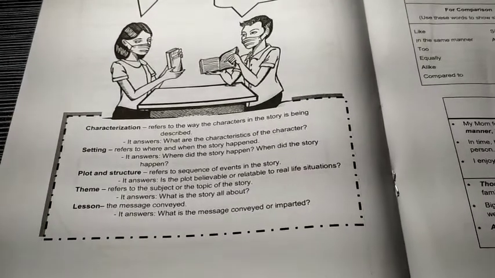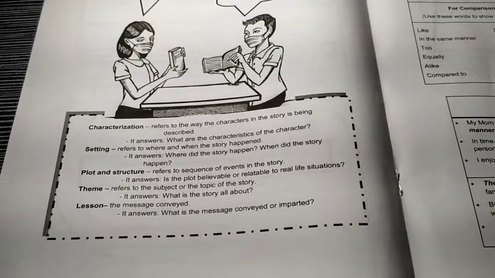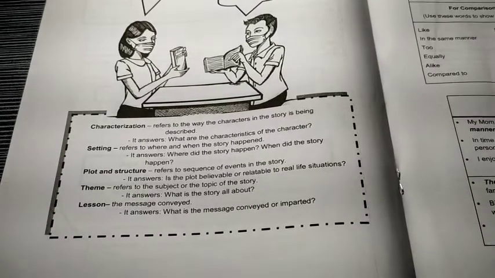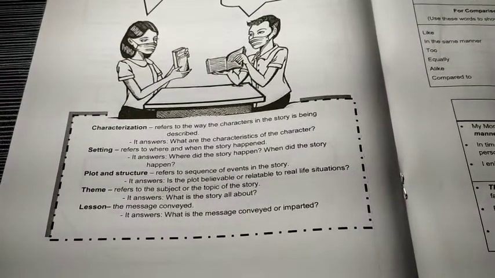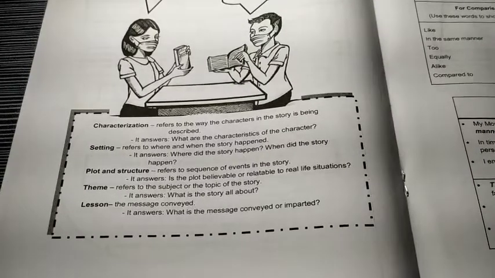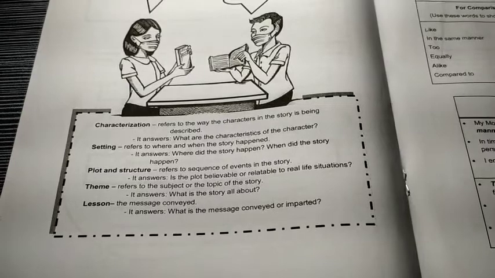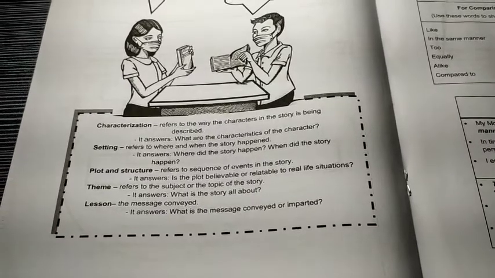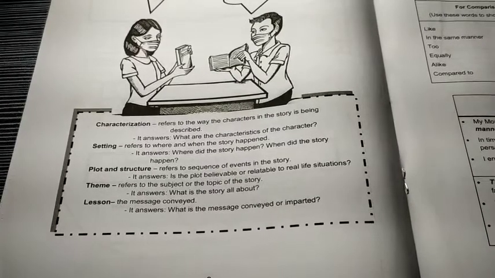And setting refers to where and when the story happened. It answers where did the story happen, when did the story happen. For example, there you will compare and contrast the setting. If text number 1 happened in Obando, while the second one happened outside of the country, you will see how it affects the whole story setting.